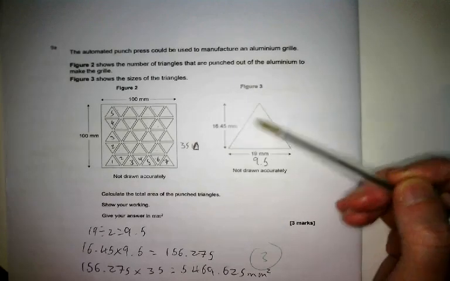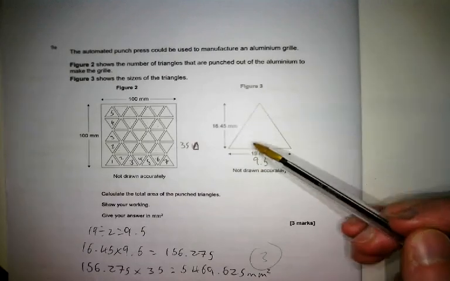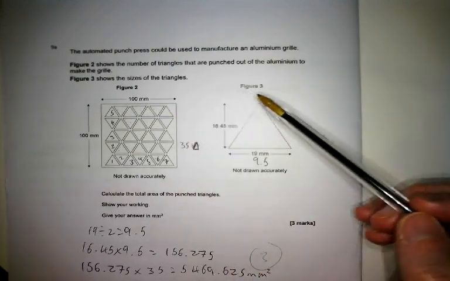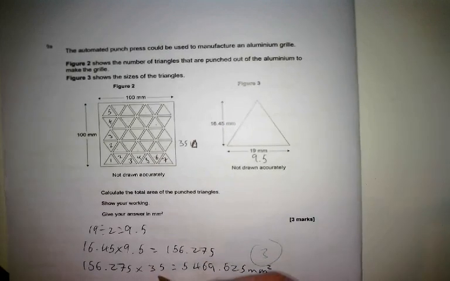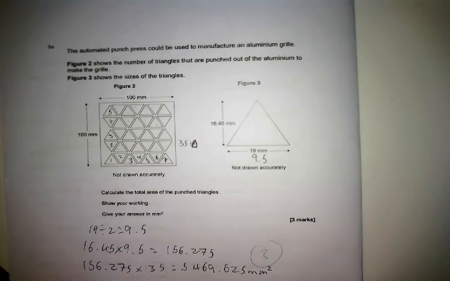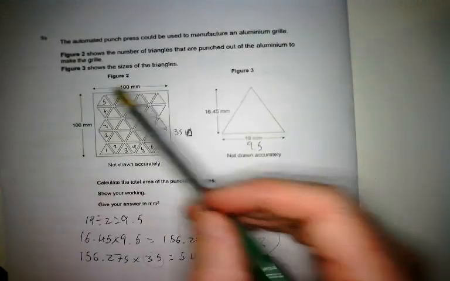So we've got, I think it's 35 triangles. Yeah, 35 triangles. I can see my candidate's written 35 down here. So we're just working out how much area we've got. 100 by 100 gives us 10,000 for a start. So that's the overall area of the sheet. So work out the area of the triangle.